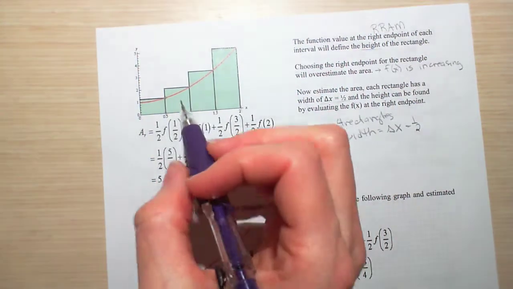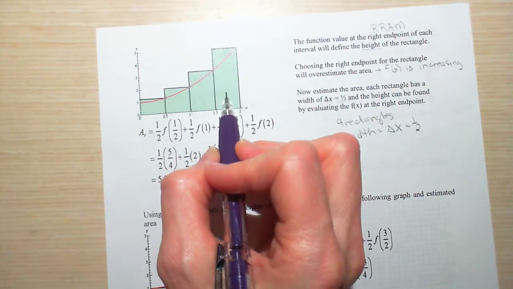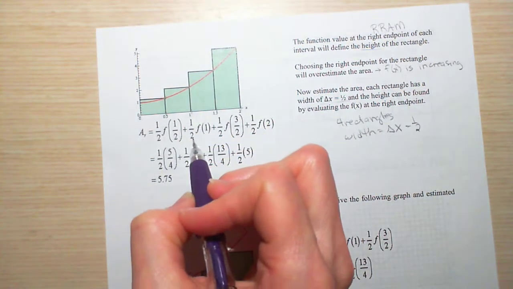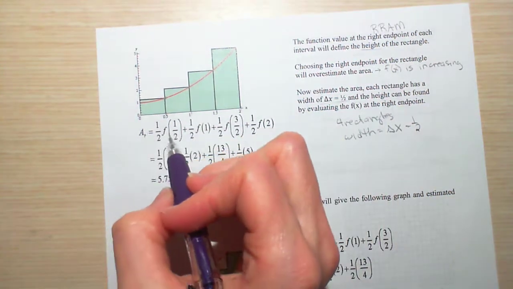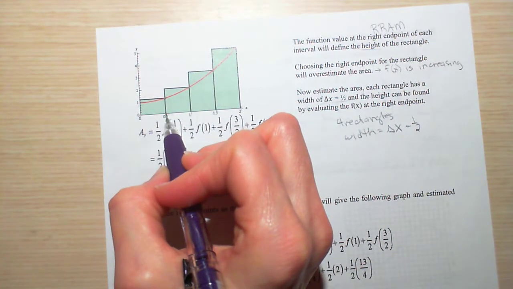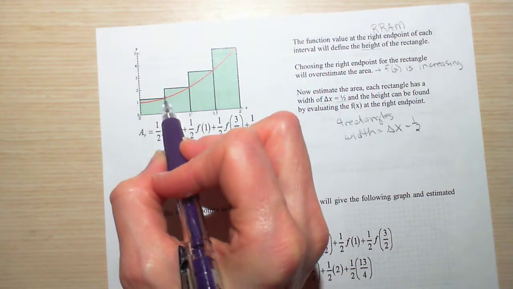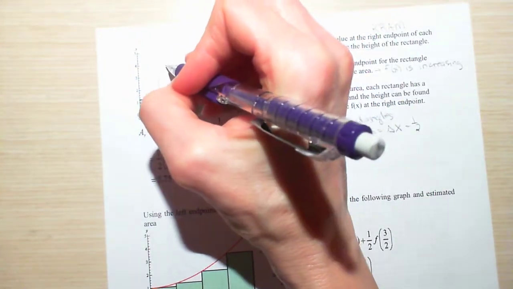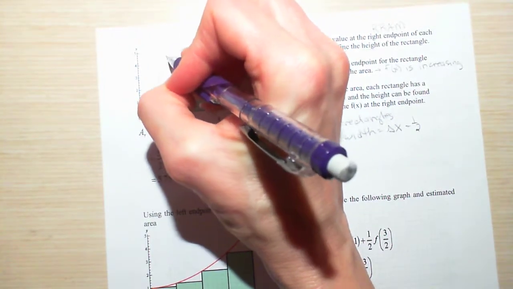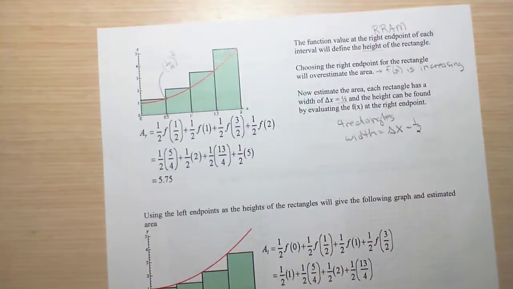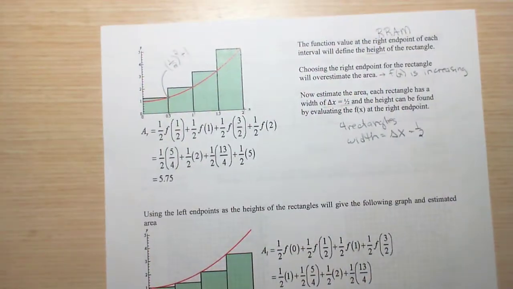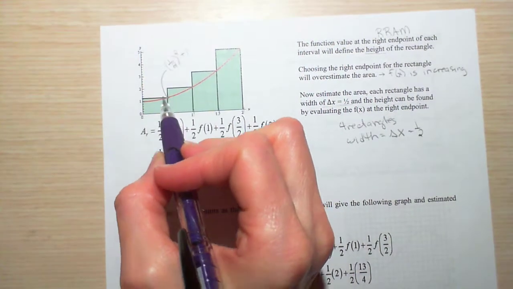So the area is adding up the area of each of these rectangles. That would just be base times height. They're all going to have a base of 1/2, so you'll notice this 1/2, 1/2 all the way through here. And this f of 1/2 is saying when x is 1/2, what is y equal to? This point right here would be when I put 1/2 into my function. What was my function again? x squared plus 1. So it would be 1/2 squared plus 1. That would be the height of that first rectangle.